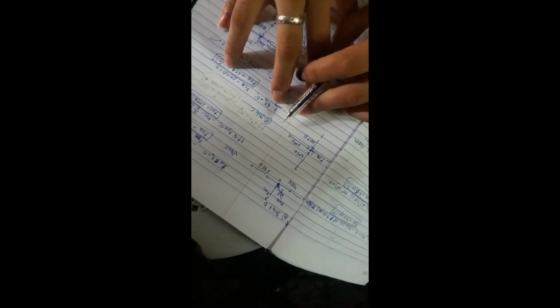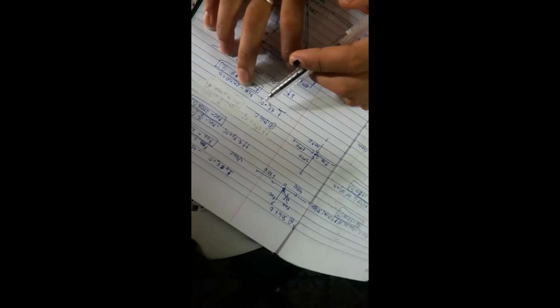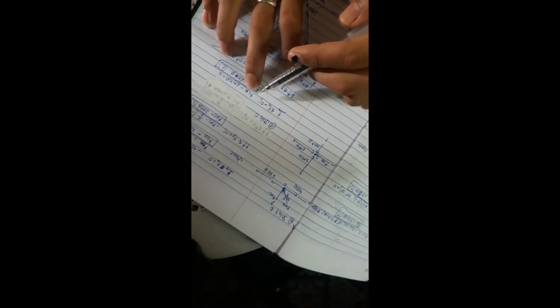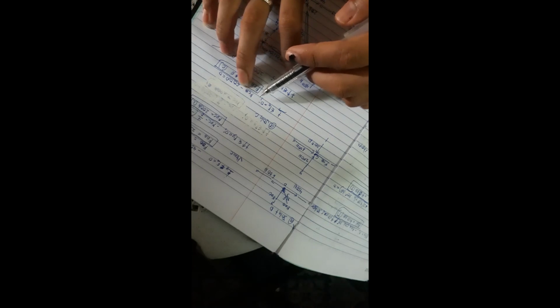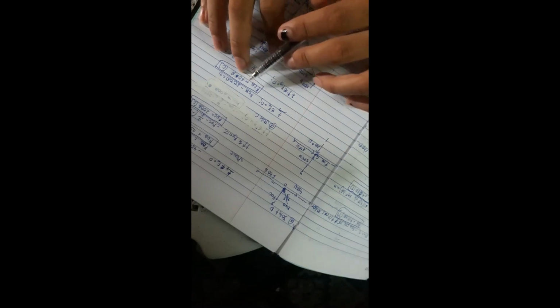Siya naman is compression. So, at joint C, ito yung diagram niya. So, positive going to the right yung X natin. So, negative FCB negative 600 newton is equals to 0. So, negative siya kasi yung 600 newton natin dito is going to the left. So, FCB is equals to 600 newton. Siya naman is compression.